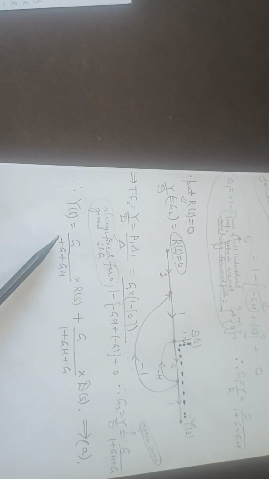So G2 is basically Y by D, which is G upon 1 plus G plus GH. So again G1 and G2 are same as before, therefore Y(s) is equal to G upon (1 plus G plus GH) times R plus G upon (1 plus GH plus G) times D. So again we are getting the same option. So two ways of doing it.